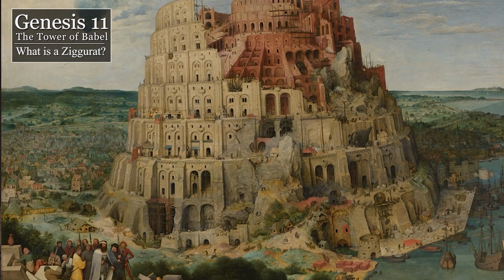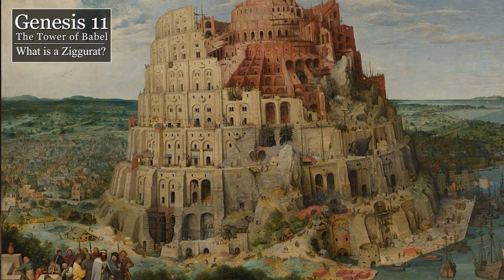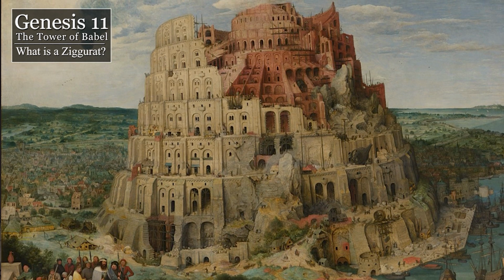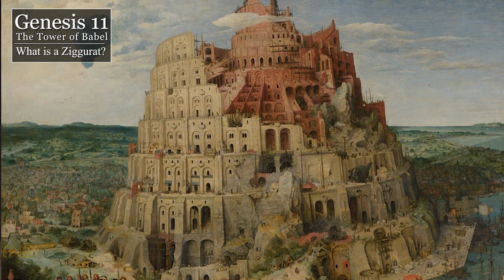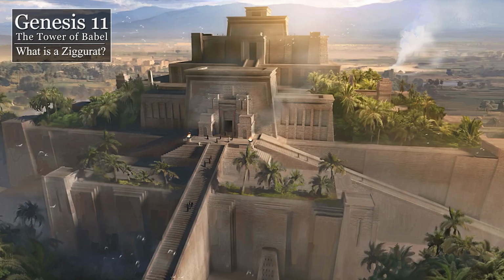What was the Tower of Babel? This is one rendering done by Pieter Bruegel in 1563 of a depiction of the Tower of Babel. This is what modern historians believe the Tower of Babel likely looked like. Now, how do they get that? Where do we have the basis for that?